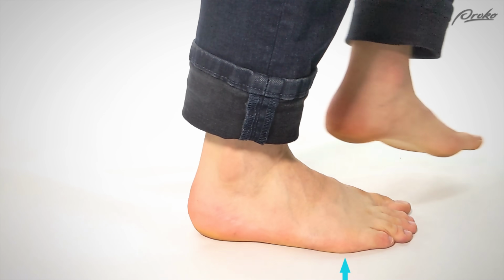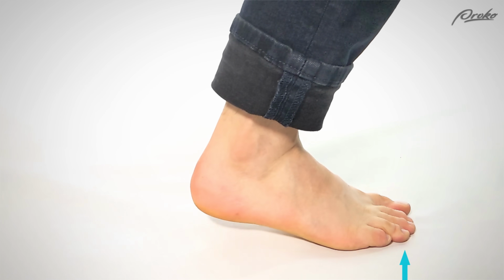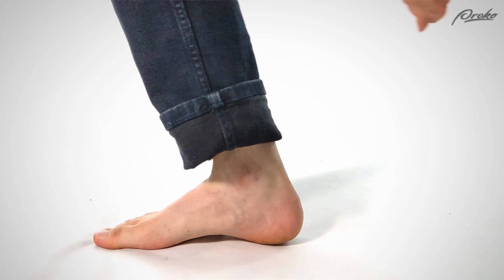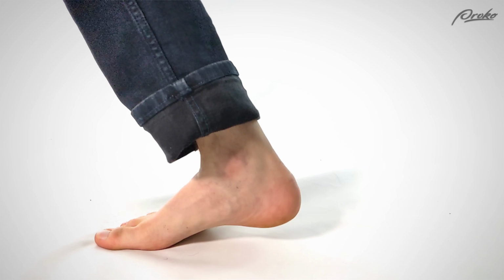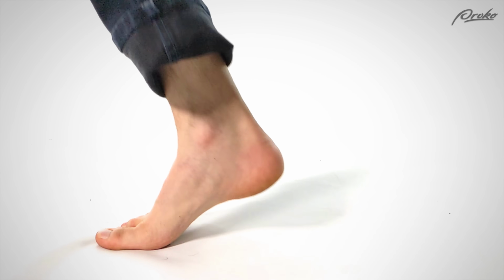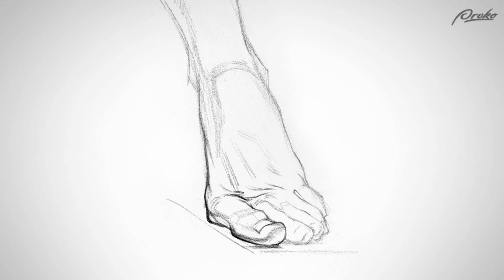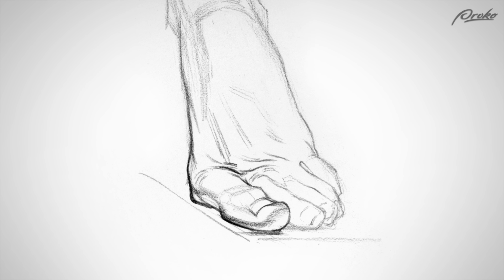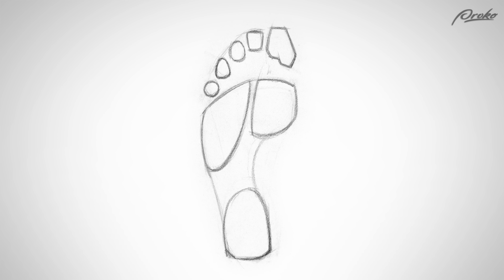pads under the metatarsophalangeal joints, and the toes. Then the heel lifts, and the weight goes even more toward the toes, and the big toe is the last one to push off the ground, with its mighty wide cushion. The shapes of the fat pads from the bottom view are kind of like this. Oval for the heel, circle here, long oval or teardrop here, little circles for the 4 toes, and a wedge shape for the big toe.